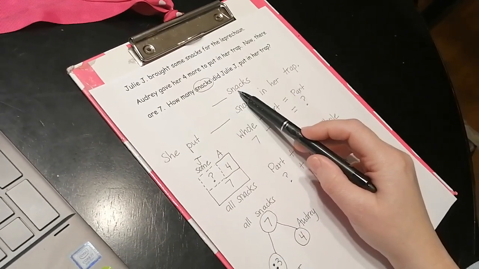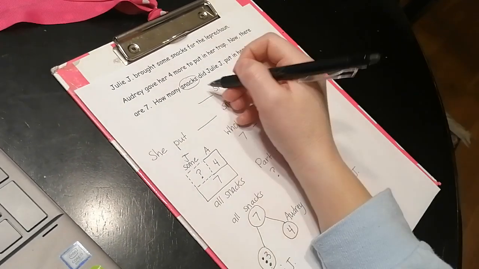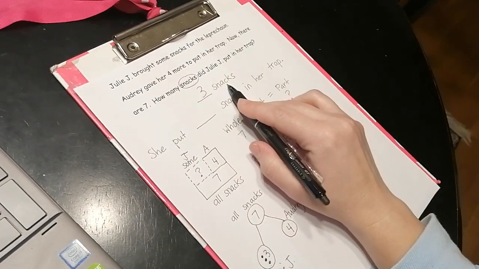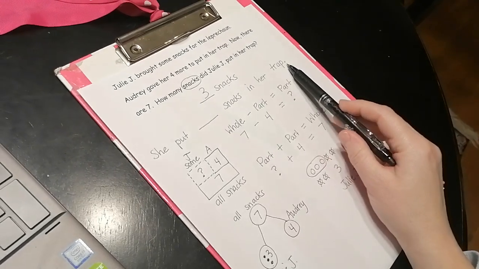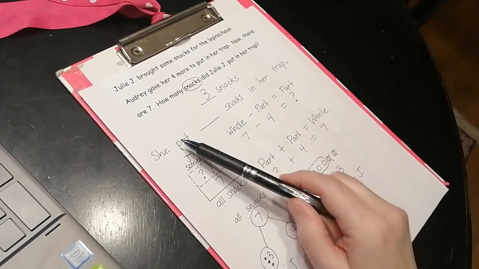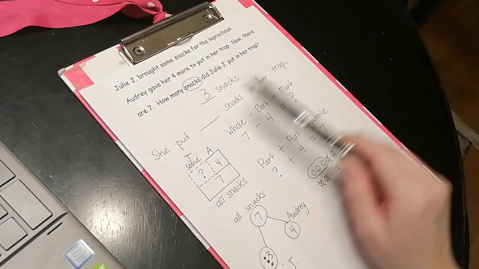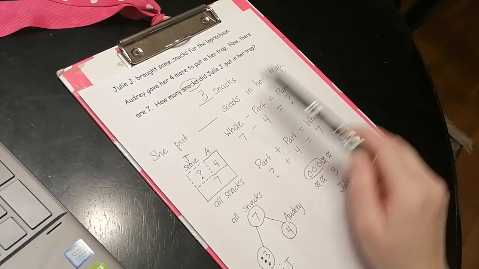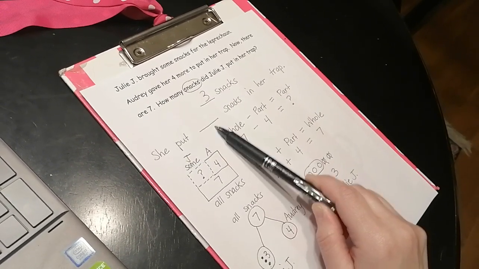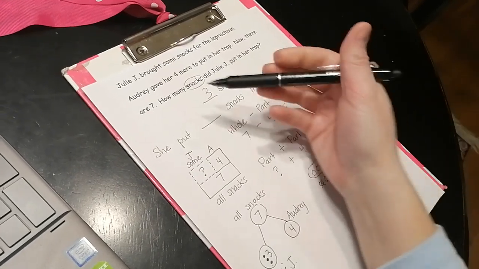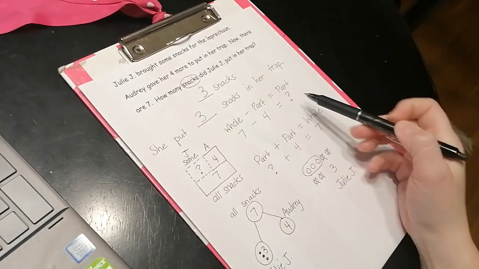So snacks. So my snacks are 3 snacks. And then if I was getting first grade ready, I could put it in my answer statement. So if you wrote this, this is really good if you're going to do this on your problem. So she put snacks in her trap. She put 3 snacks in her trap.